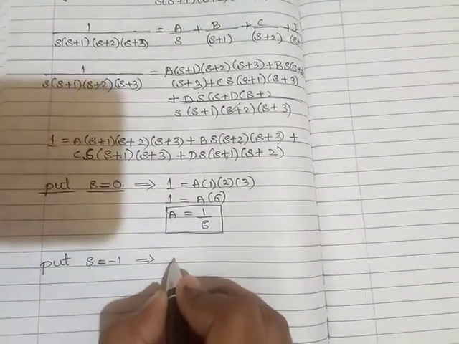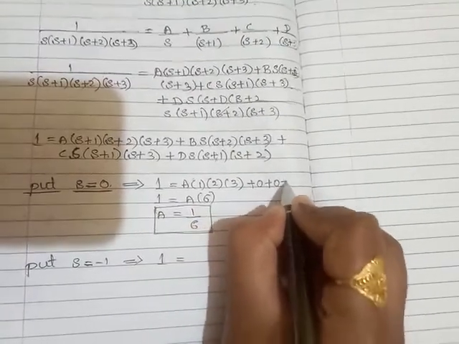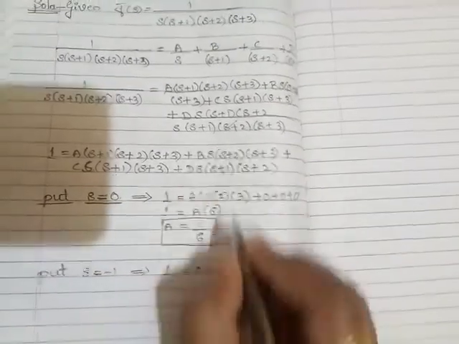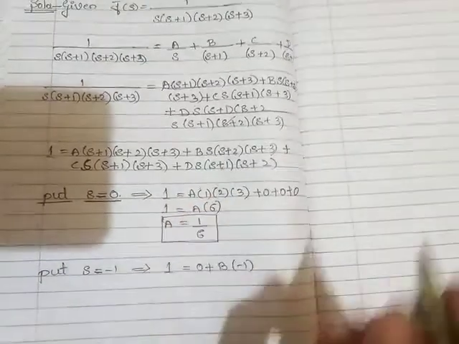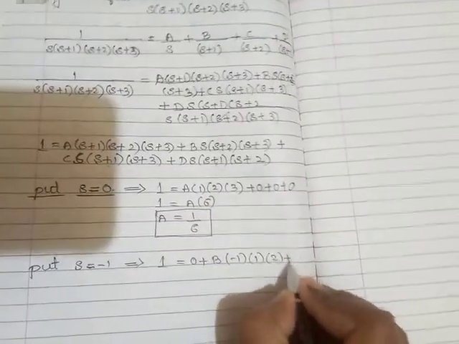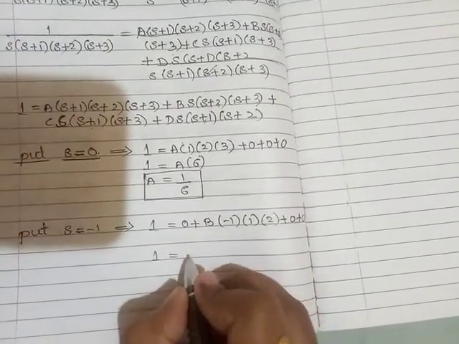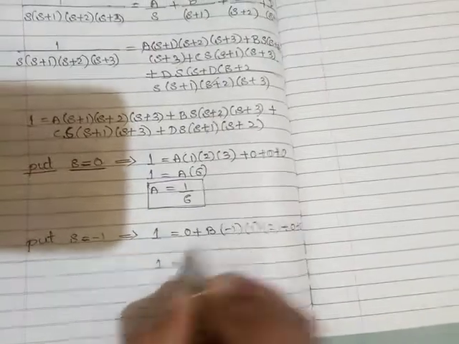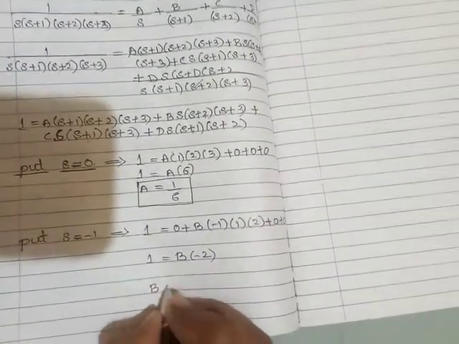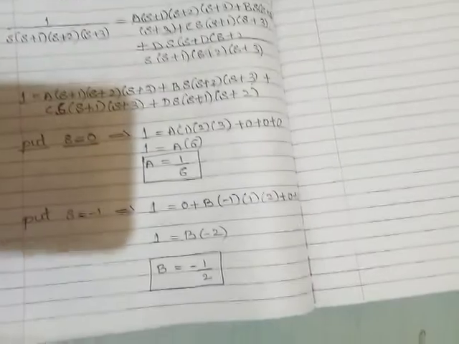Remaining is only 1 is equal to, these are all 0 plus 0 plus 0, 0 plus b into minus 1. The s value is minus 1, minus 1 plus 2 is 1, then minus 1 plus 3 is 2, plus 0 plus 0. Next, 1 is equal to b into 1 into 2 is 2, 1 minus 1 into 2 is minus 2, this is minus 2. Therefore b is equal to minus 1 divided by 2. Value of b is minus 1 divided by 2.